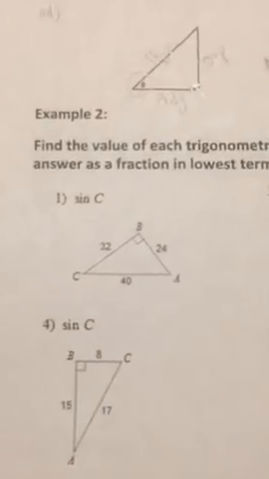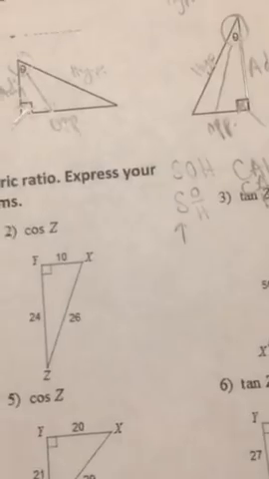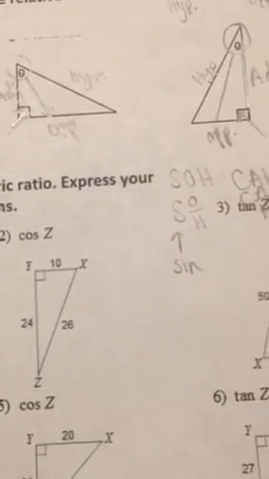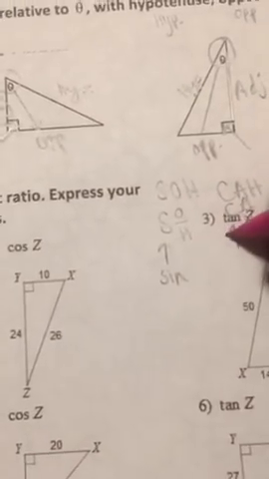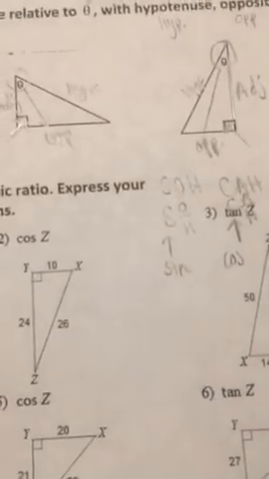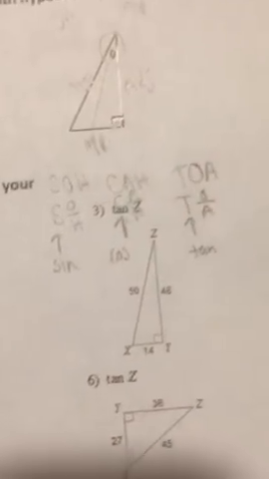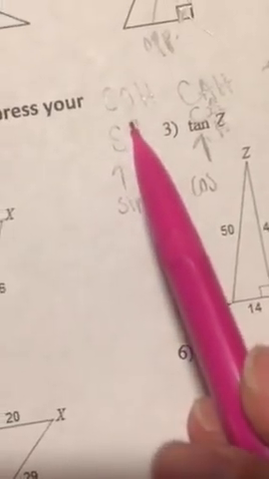That means, when I look and they ask me for sine of C, sine is represented by the S. Cosine is represented with the C. And tangent is represented with a T. This is how we're going to use it. So for sine of C, I know that sine is equal to O over H.